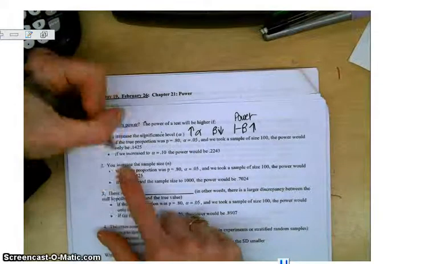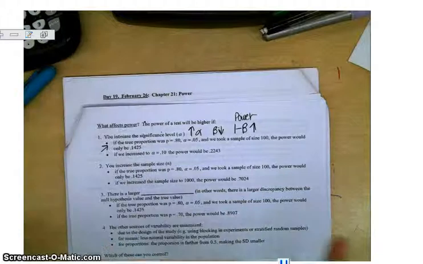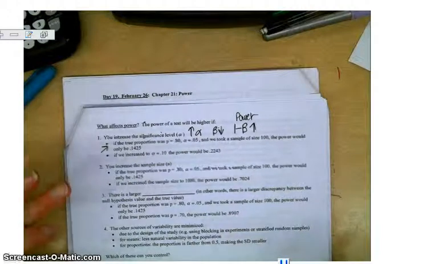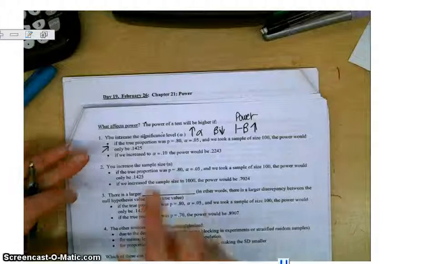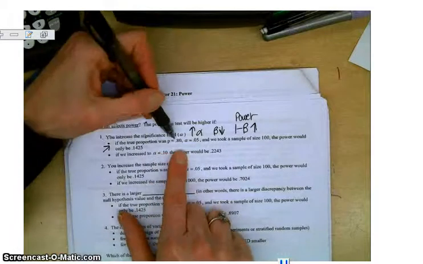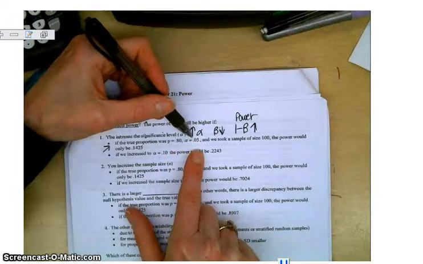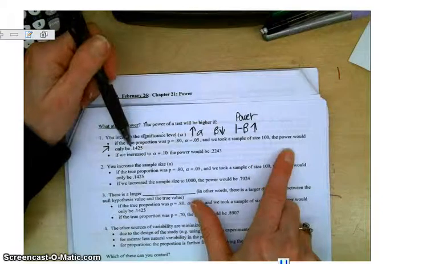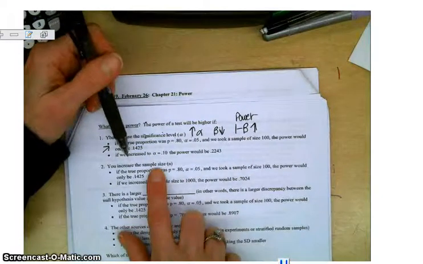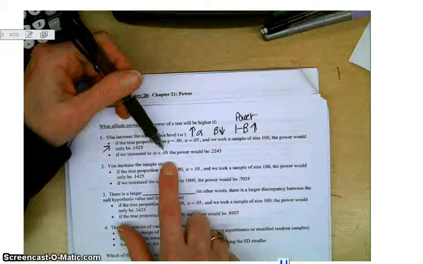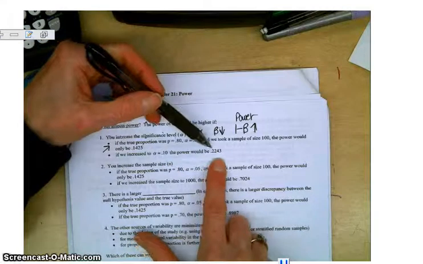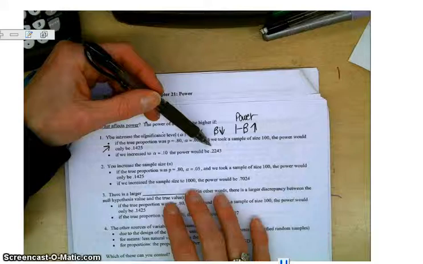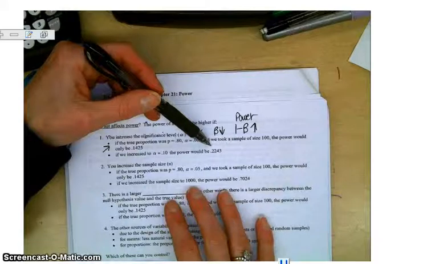Again, you don't need to worry about how they're calculating these things, because you will not have to calculate power. But these are just some examples. If the true proportion was 0.8 and alpha was 0.5, we took a sample of size 100, the power would be 1.1425. But if we increased alpha to 10%, the power would be 0.2234. That's a higher percent chance of correctly rejecting the null.